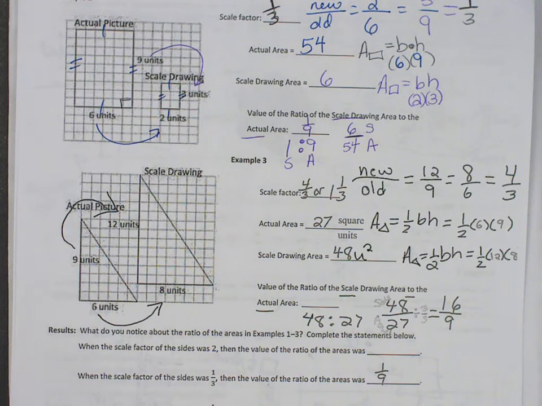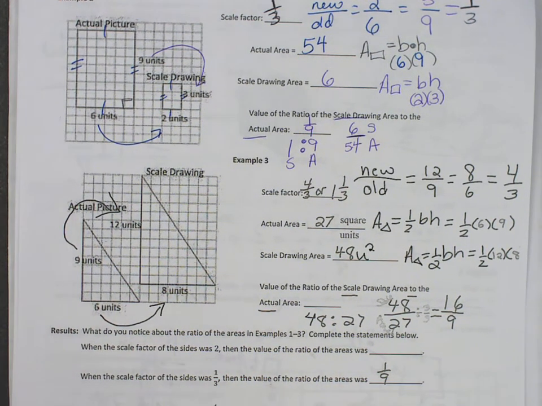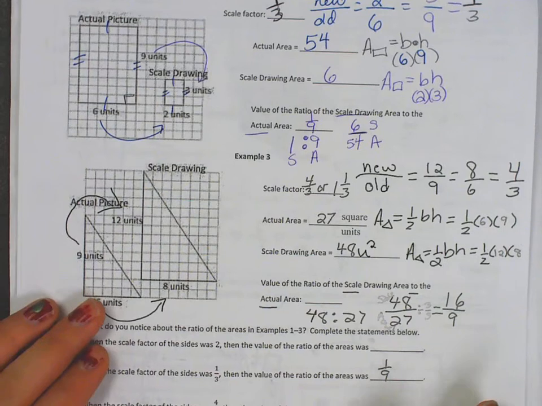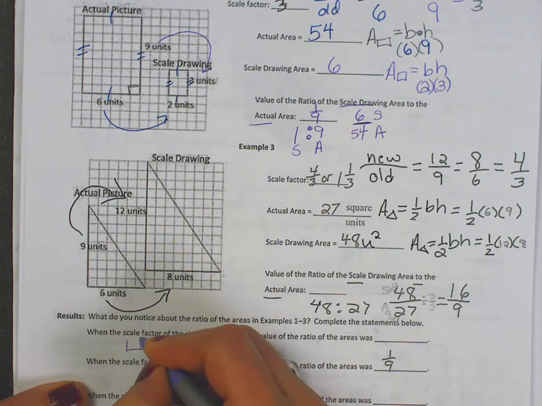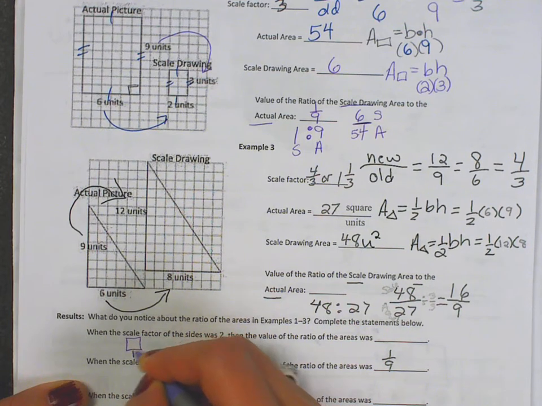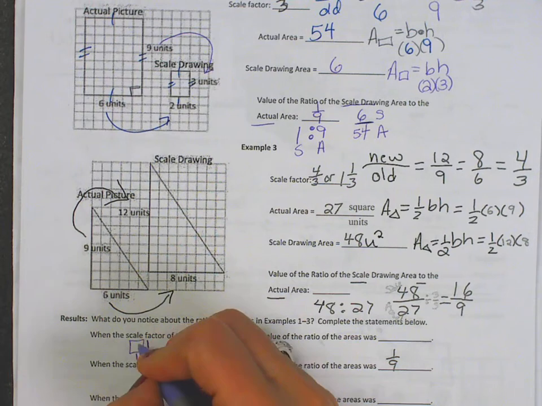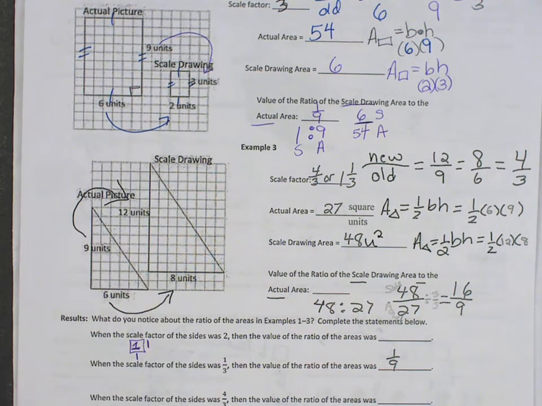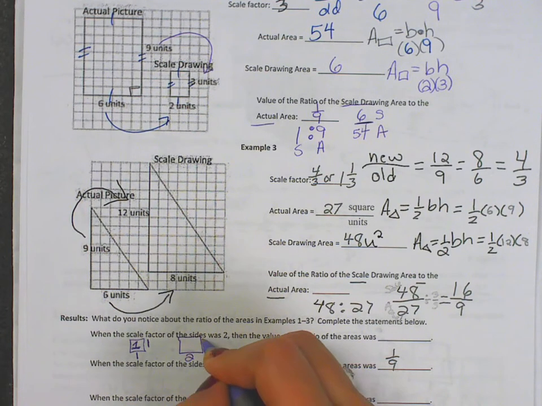What do you notice about the ratios of the areas? Complete these statements below. I might have skipped the question for this one. So, when the scale factor of the sides was 2, meaning the sides were doubled. Since I skipped the example, you make one up. Let's say I take a square, and the easiest number I can think of is 1, because a 1 by 1 square is 1 squared. 1 times 1 is 1. Now if I double it, this is super easy, double something that's 1, it's 2 by 2.